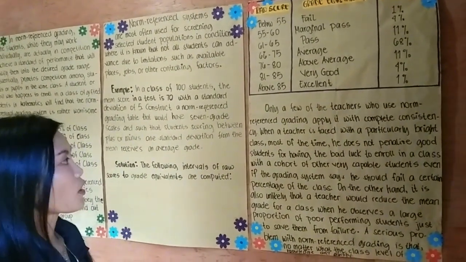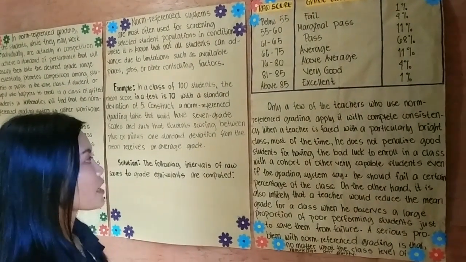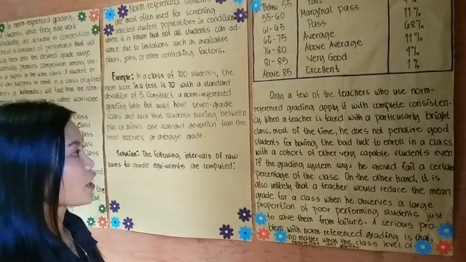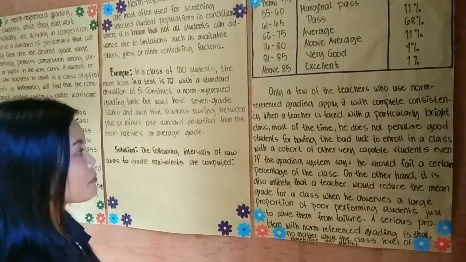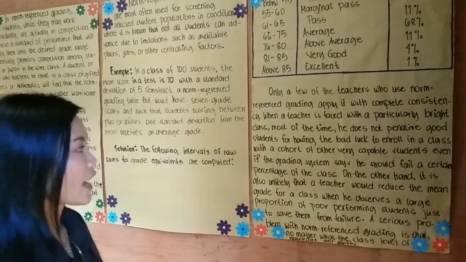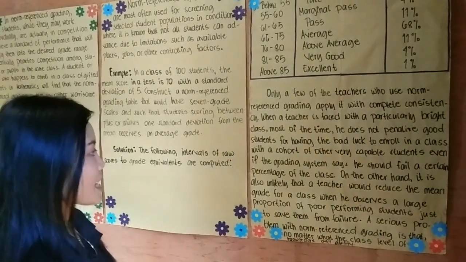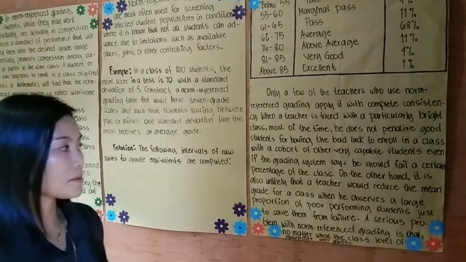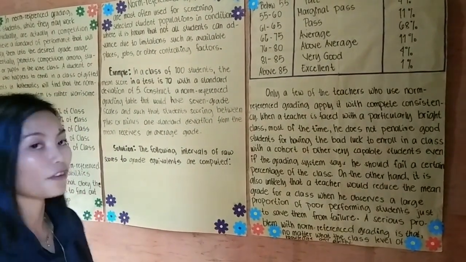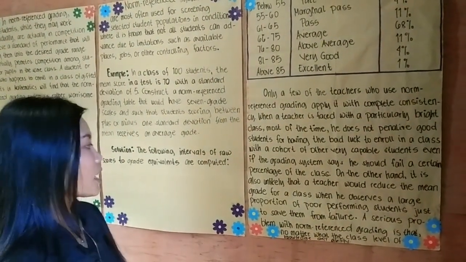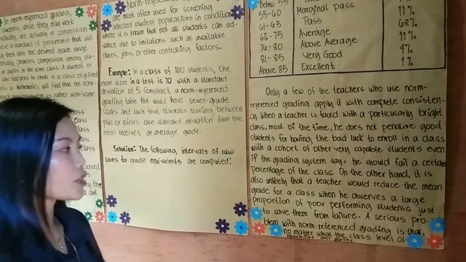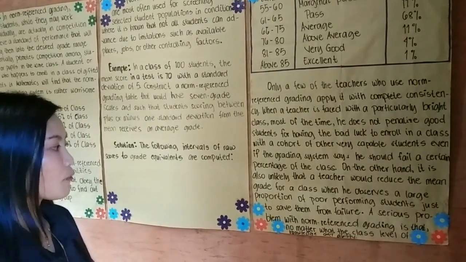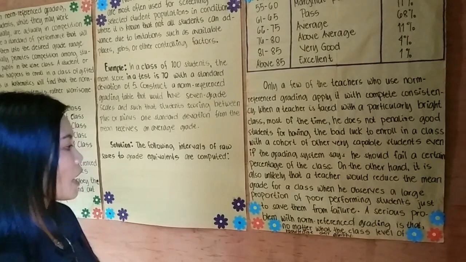Only a few of the teachers who use norm reference grading apply it with complete consistency. When a teacher is faced with a particularly bright class, most of the time he does not penalize good students for having the bad luck to enroll in a class with a cohort of other very capable students, even if the grading system says he would fail a certain percentage of the class. On the other hand, it is also unlikely that a teacher would reduce the mean grade for a class when he observes a large proportion of poor performing students, wishing to save them from failure.